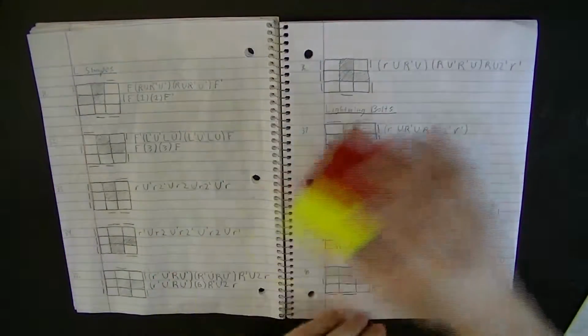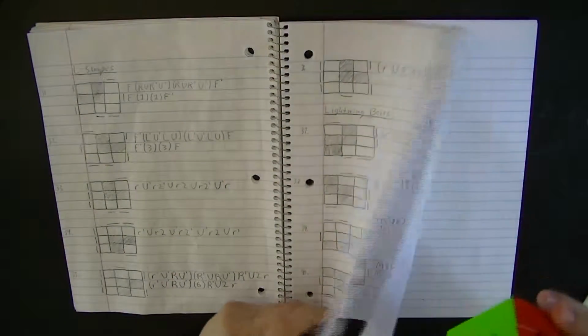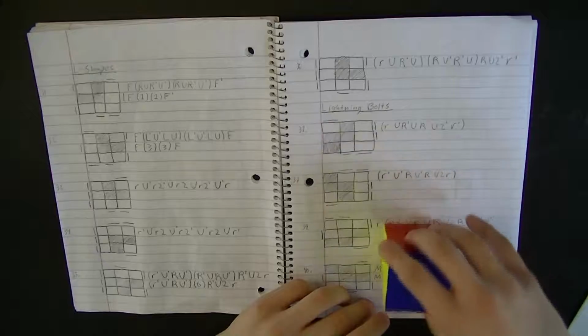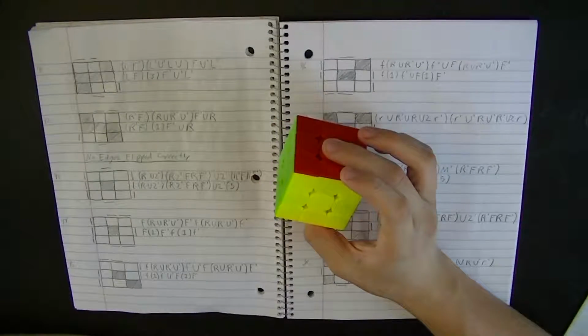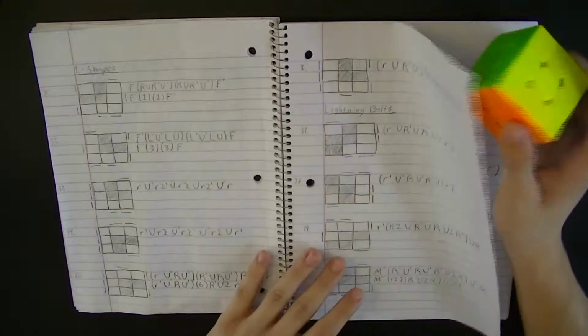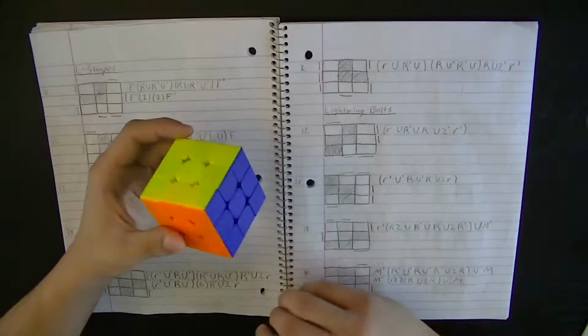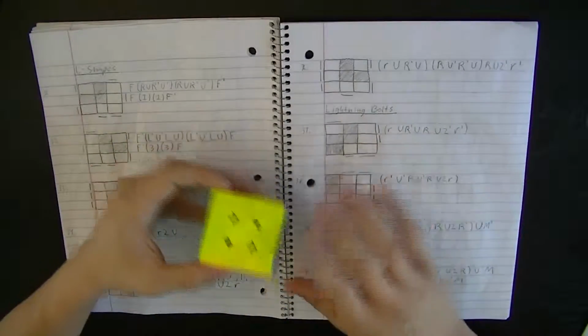But after doing this successfully for the second time, without looking at any of the algorithms, I can confidently say that I know 1 through 42. How I check if I'm doing it right is, for example, this lightning bolt.